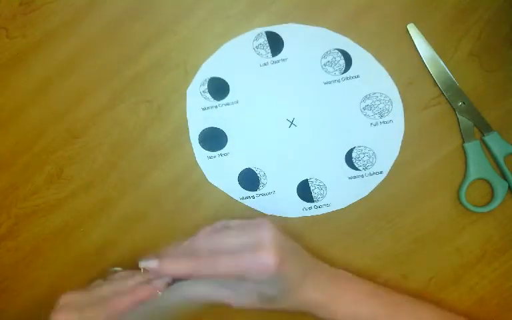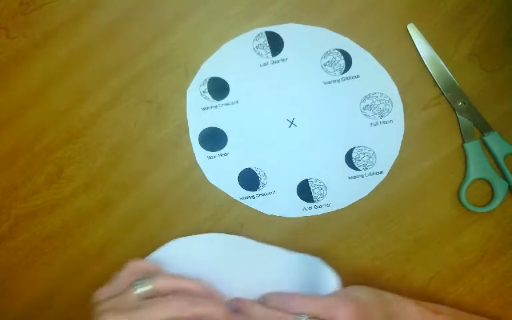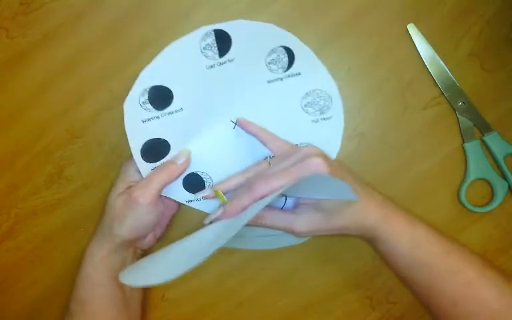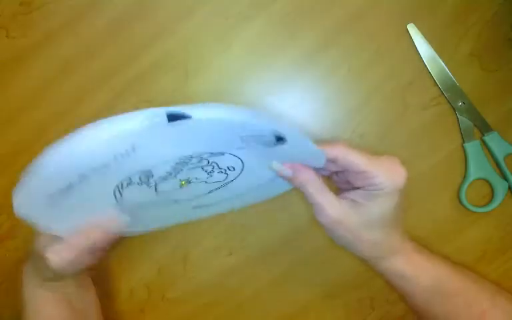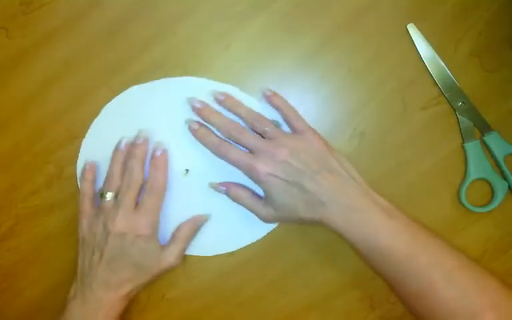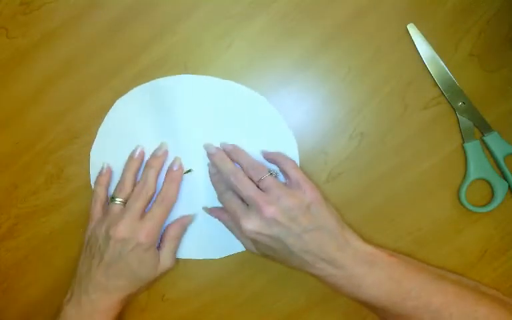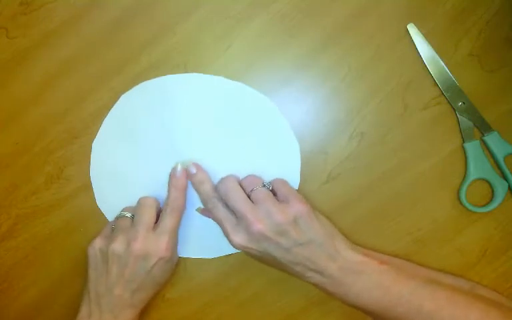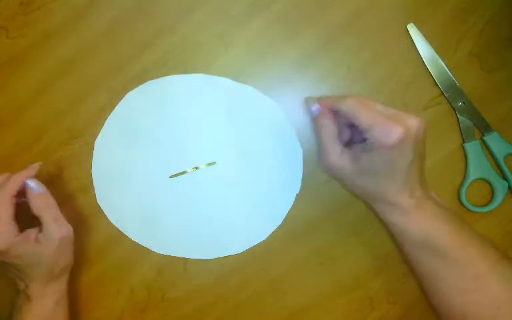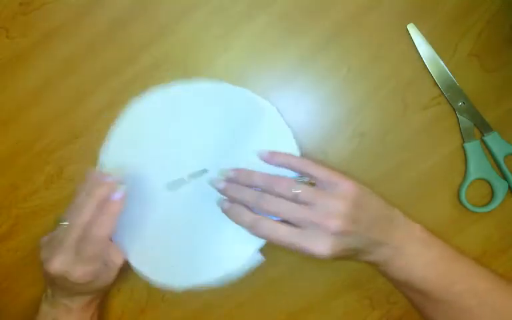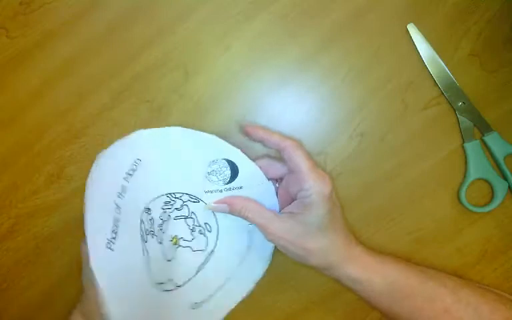Now we're going to take the same paper fastener and push it through the moon phases, right through that X. And then if we turn it upside down, paper fasteners or brads have two little arms, and you want to separate those two little arms, and that holds the papers together. That's why it's called a paper fastener. It fastens the paper together.